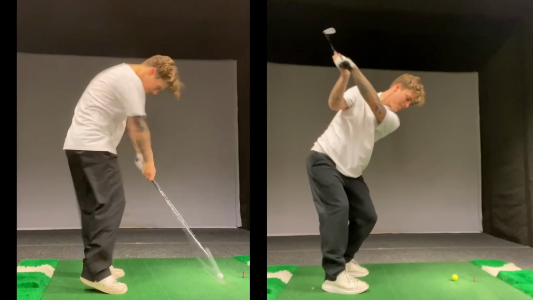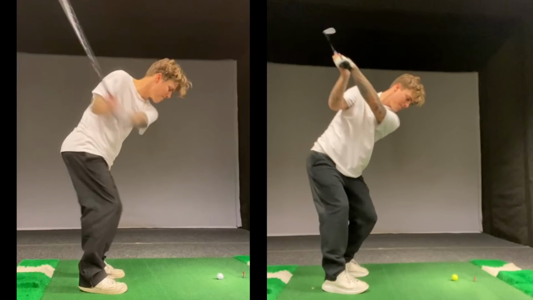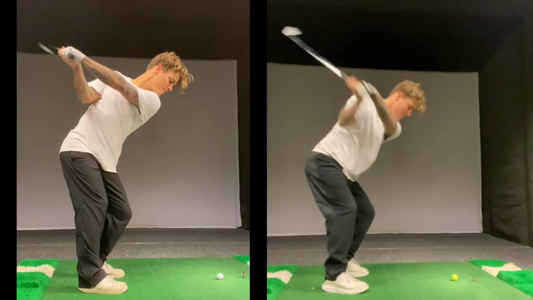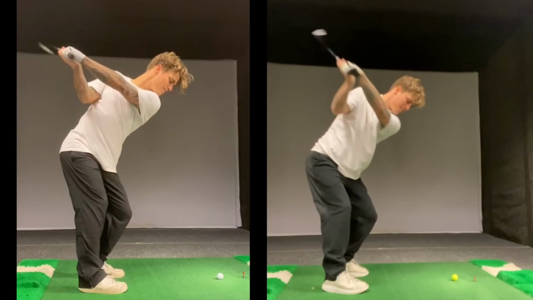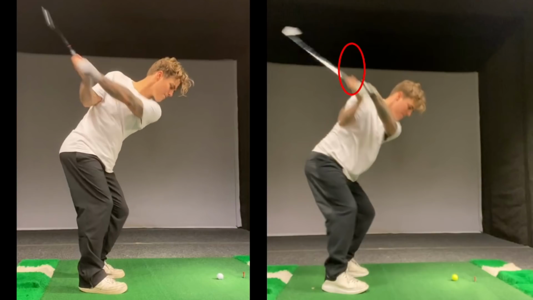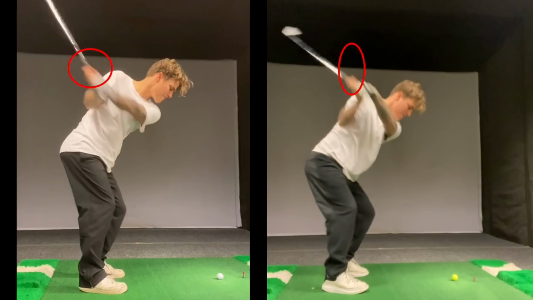So we can see now we've given his body and we've given his club room to be able to shallow. We're also seeing a little bit of left wrist flexion being added in here. So we're seeing this left wrist go into flexion, where we see here on the left wrist go into extension and cup. So that's going to have a massive influence on the club shaft movement and also the club face.